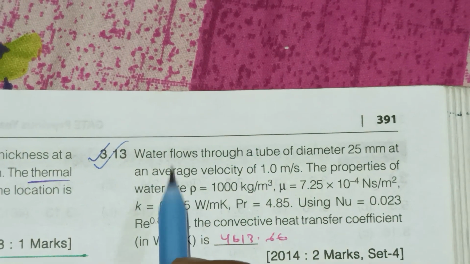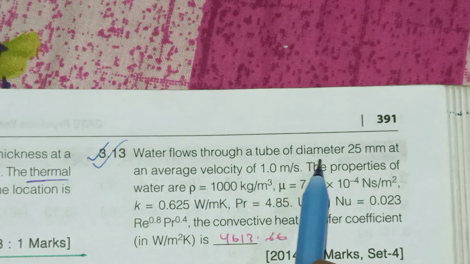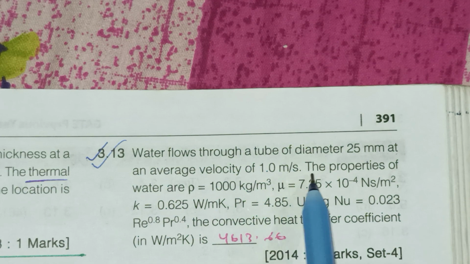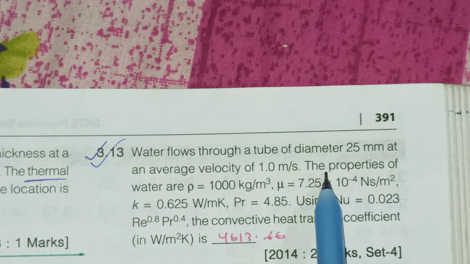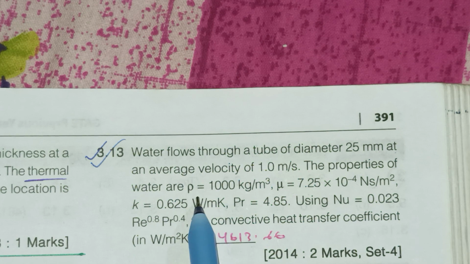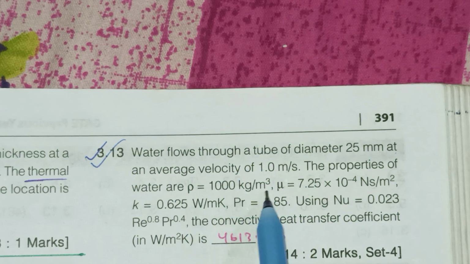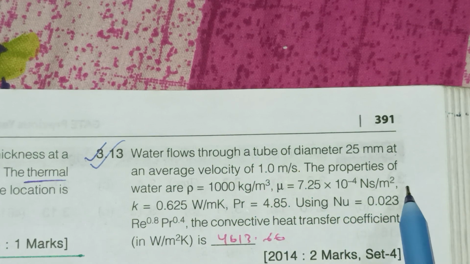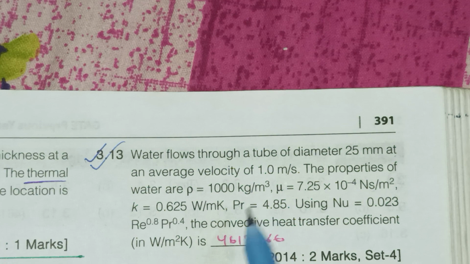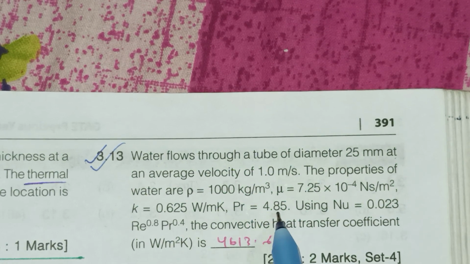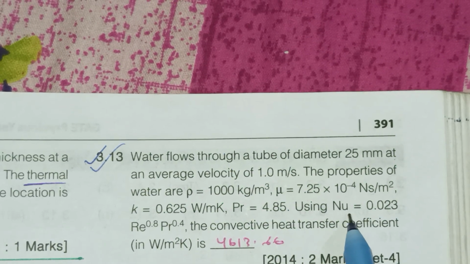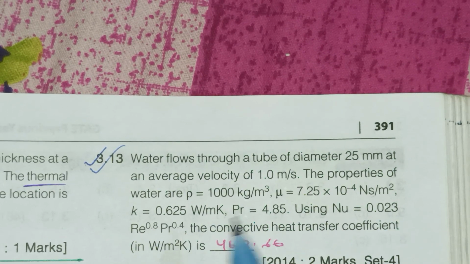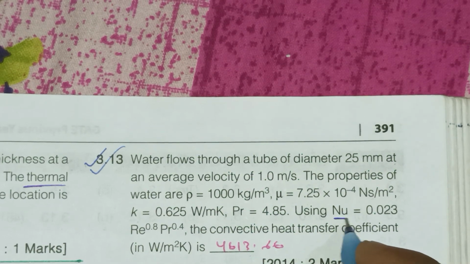What is given? Water flows through a tube of diameter 25 millimeter at an average velocity of 1.0 meter per second. The properties of water are density rho equal to 1000 kg per meter cube, mu equal to 7.25 into 10 to the power minus 4 Newton second per meter square, k equal to 0.625 watt per meter Kelvin, Prandtl number 4.85. The formula given is Nusselt number 0.023 Reynolds number to the power 0.8, Prandtl number to the power 0.4. This formula is very important.